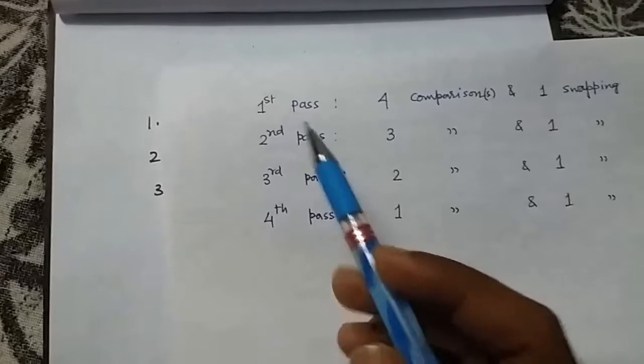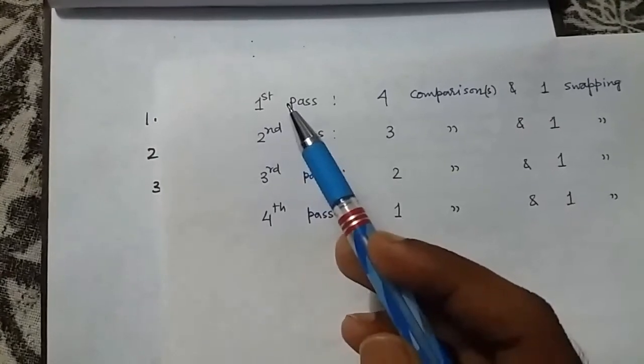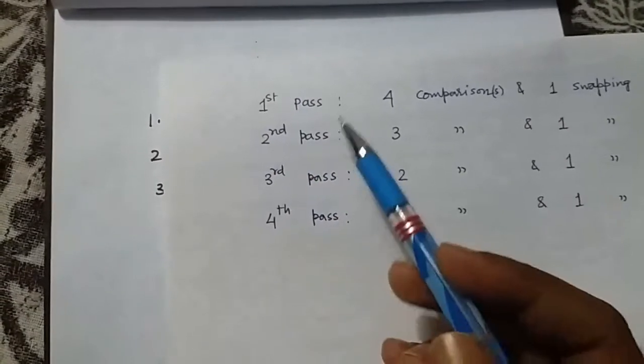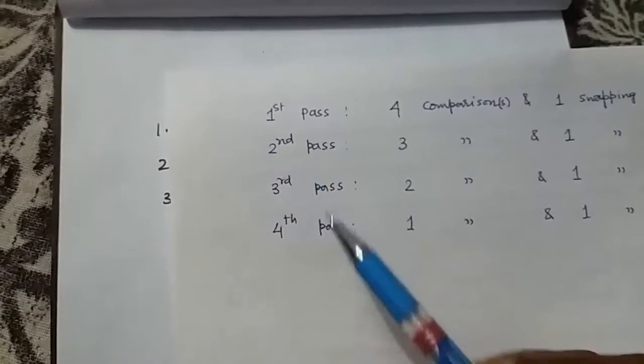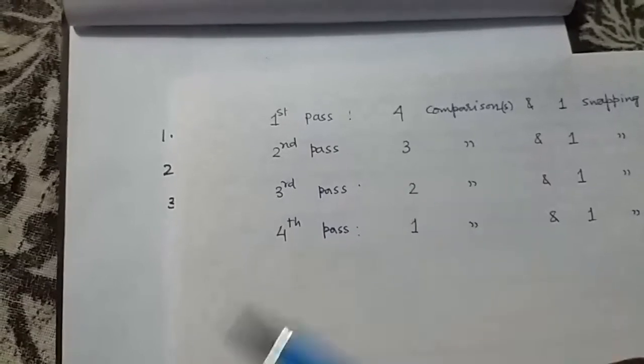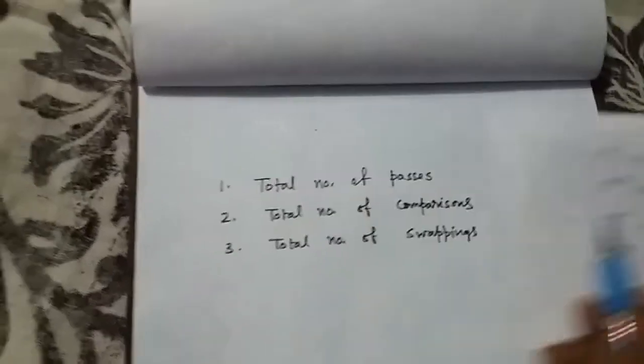So let me tell you about the passes at first. You can see that in case of 5 elements we require 4 passes. So in case of n number of elements we will require how many passes?